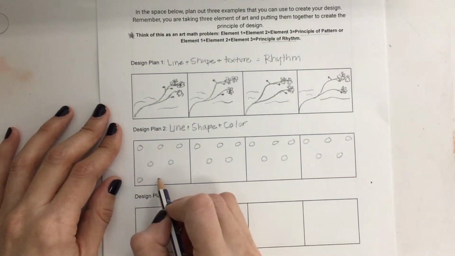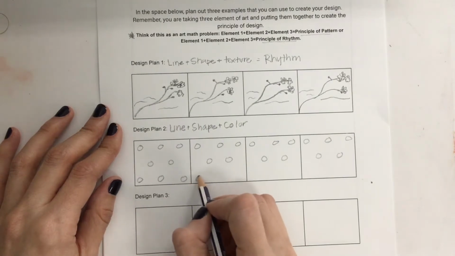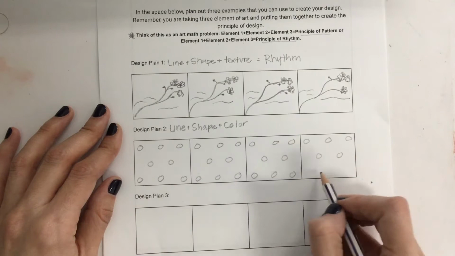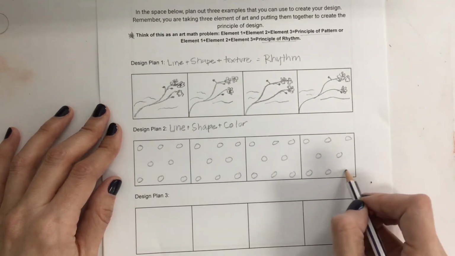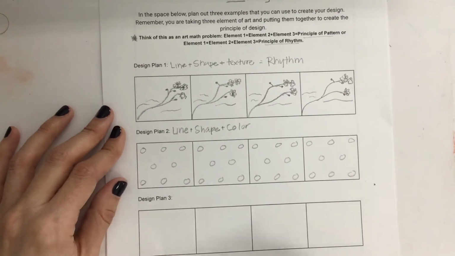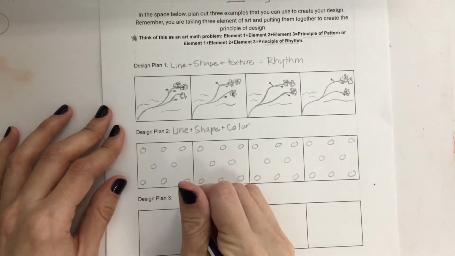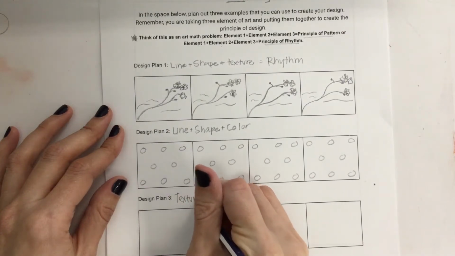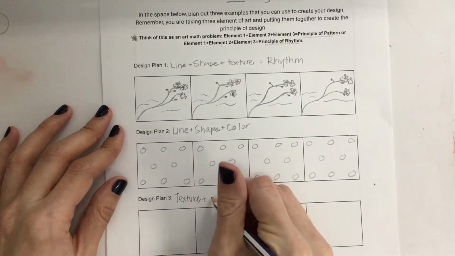So for this design, I am going to create a polka dot pattern. So I'm using line because all of my circles go in a line, and the circles are shapes, and then each of my lines will change with the color. So maybe I'll have a solid colored background, and each row of circles will be different.